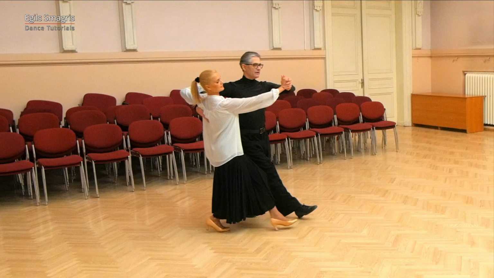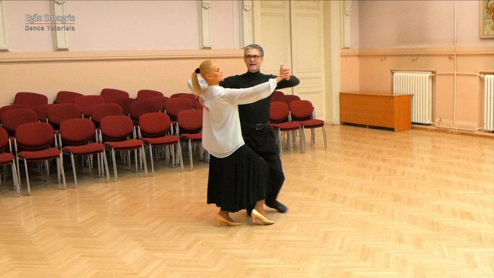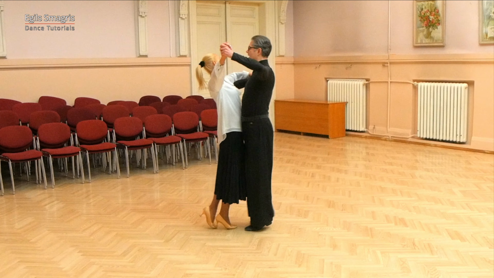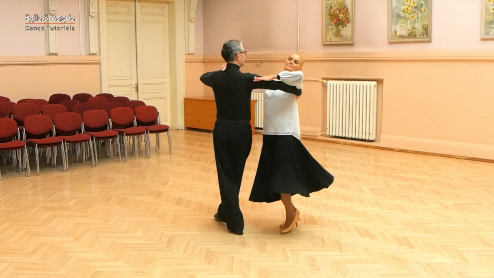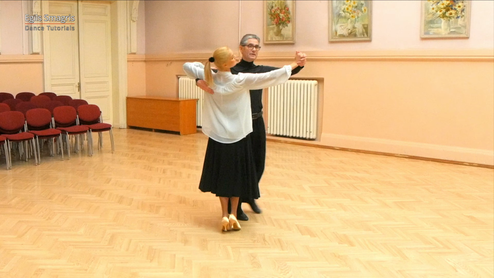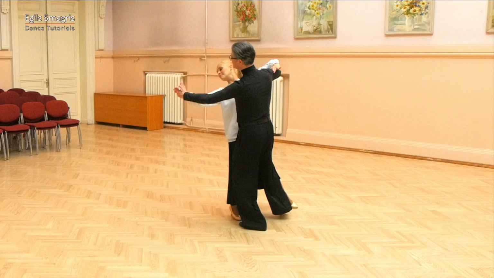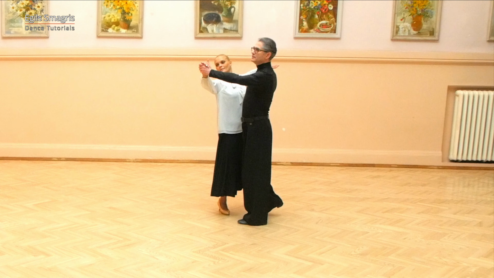Lady starts with left foot forward in promenade, then forward between man's feet, forward with left side lead, next step forward outside partner, close on toes, turn, forward between man's feet and pivot.